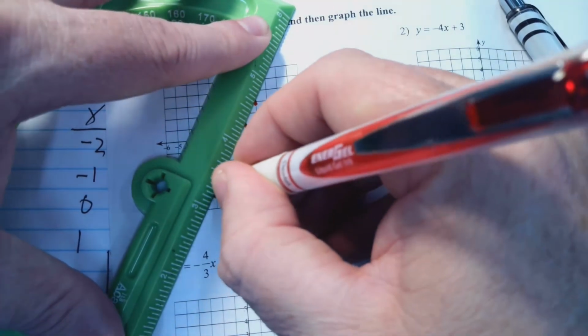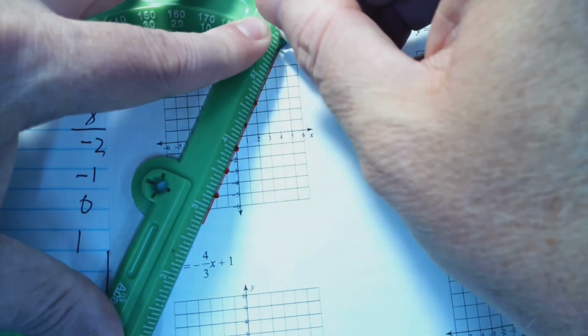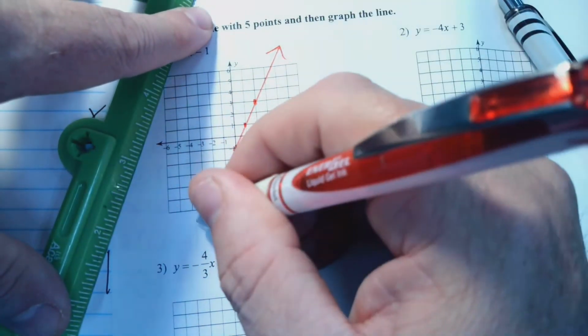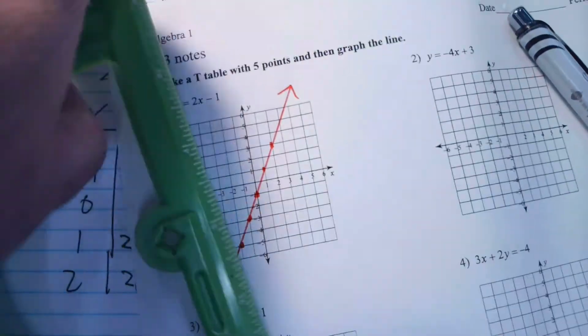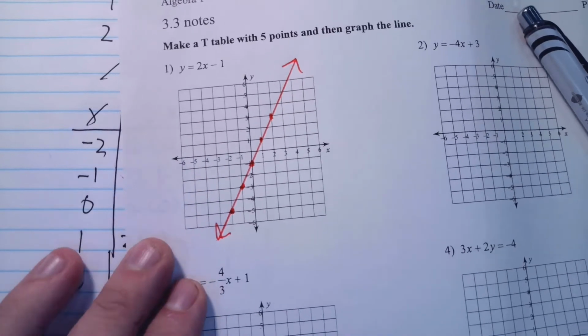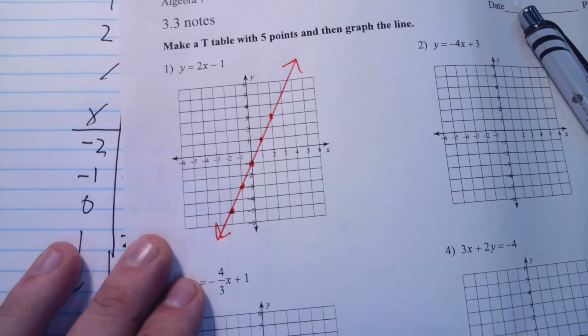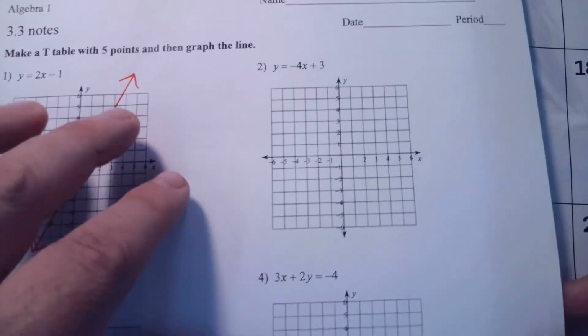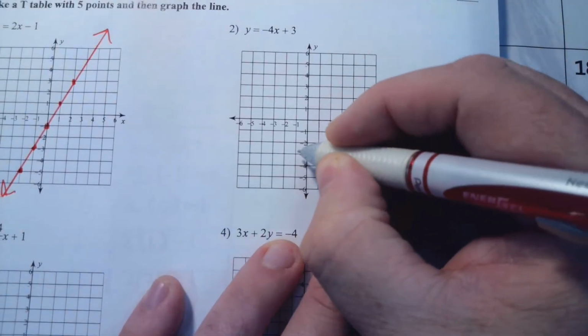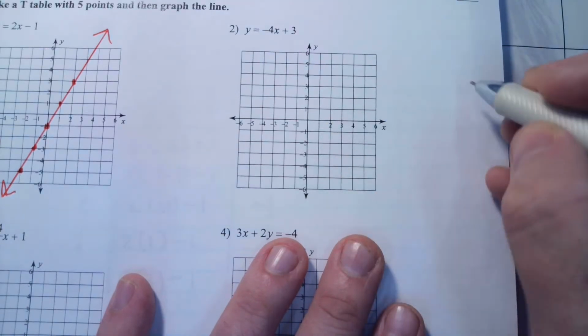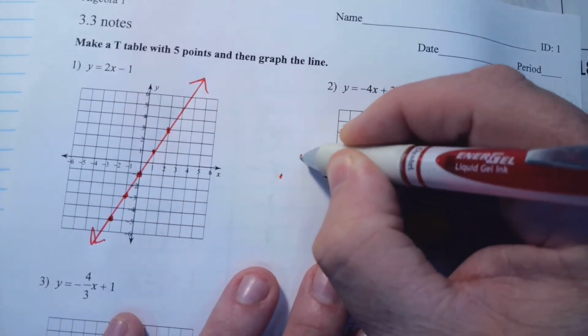So if it's not a straight line, then you did something wrong. And we're supposed to put little arrows on here because it goes on forever. Okay? Here's what I don't want to see. I don't want to see where you just connect the dots like this.